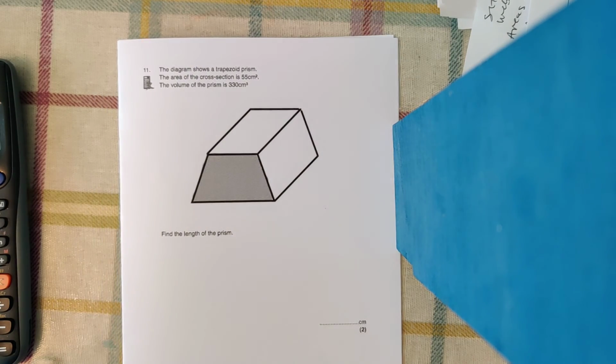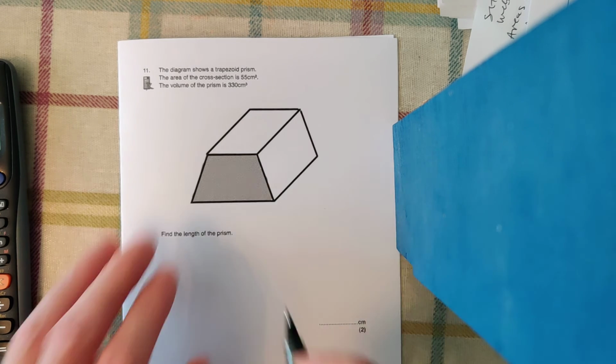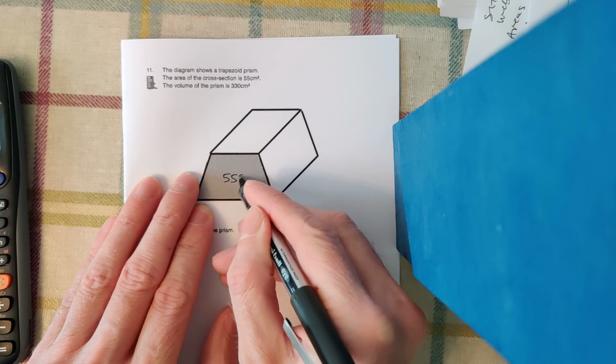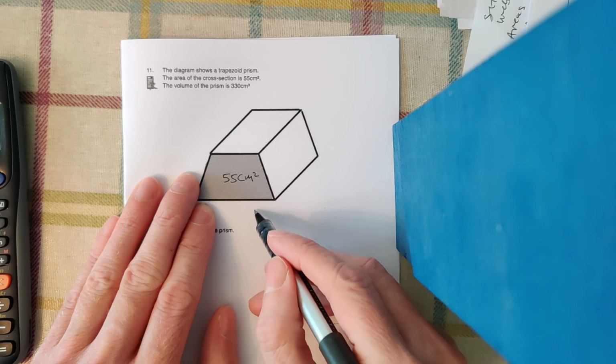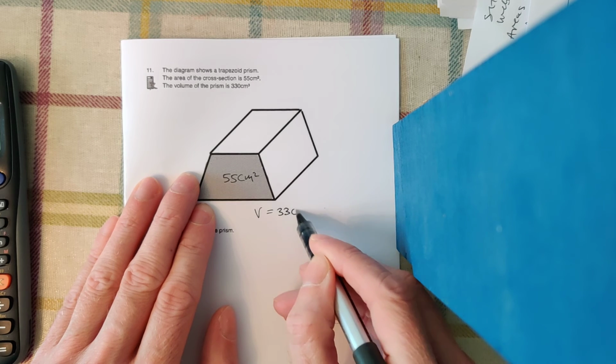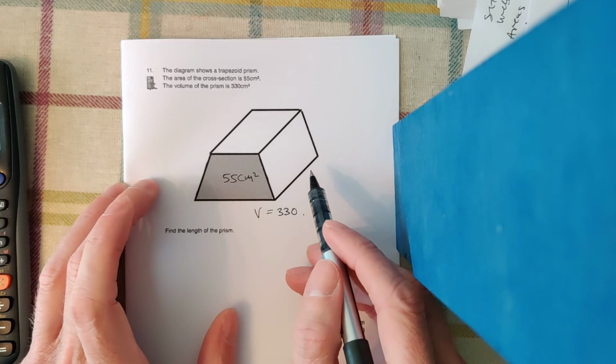Question 11. The diagram shows a trapezoid prism. The area of the cross section is 55, so I'll write that in our diagram, 55. The volume of the prism is 330, so V equals 330. Work out the length of the prism.